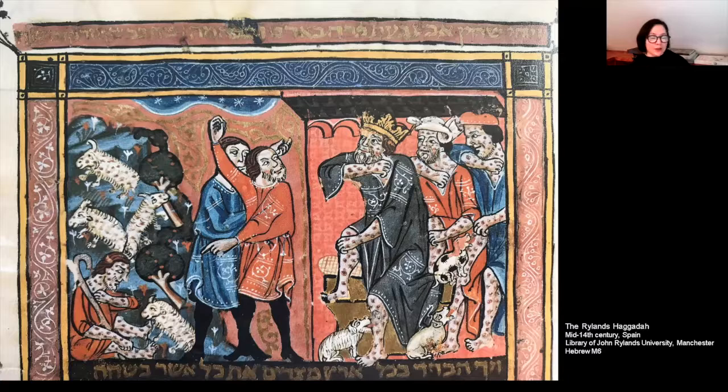The crowned pharaoh has his two magicians next to him, and Moses and Aaron are standing at center. It's interesting to note that Moses doesn't appear anywhere in the entire text of the Haggadah, but in these miniature illustrations, Moses is brought back as a central figure into the story, reinforcing his role as a representative for God's intention.